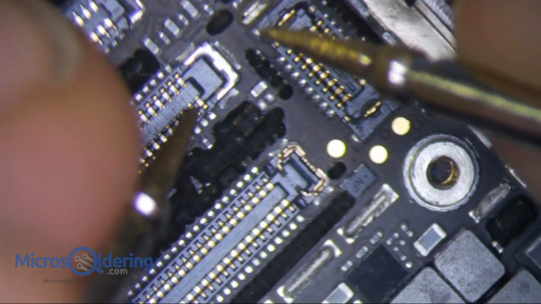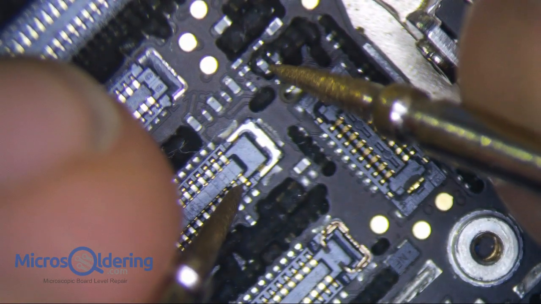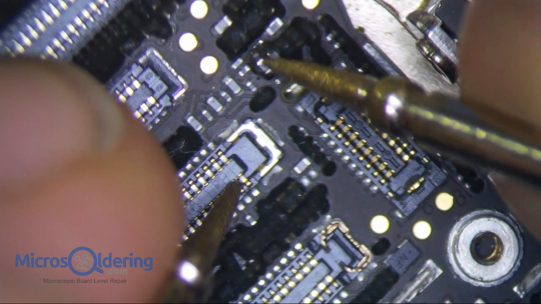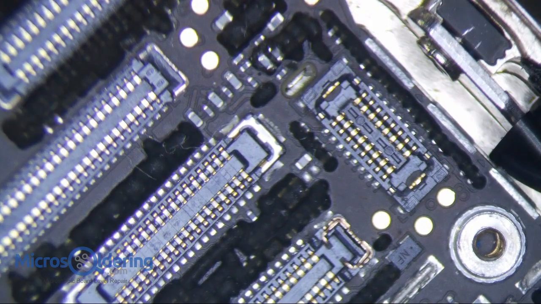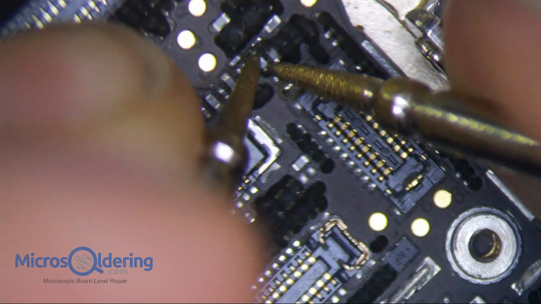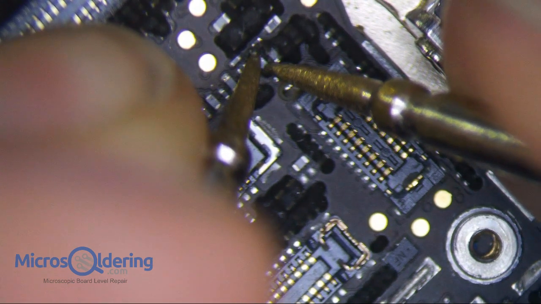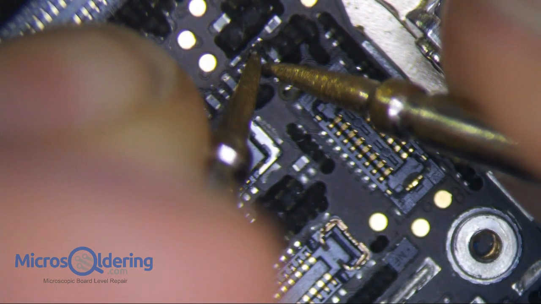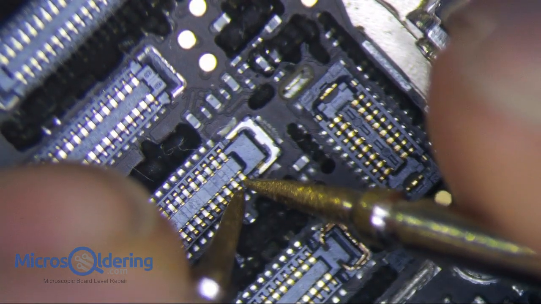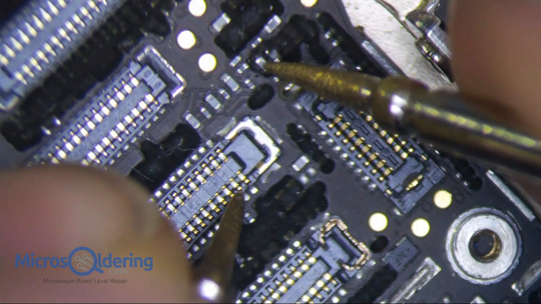Okay, so this is the filter right here that connects to this. You can check to see if this is good, and it is. There's continuity across this filter. You can also go to resistance mode here and check the resistance across the filter, so long as it's within specs. I'm getting 0.8 ohms, which looks right. So we know that the connection from here to the filter is fine.